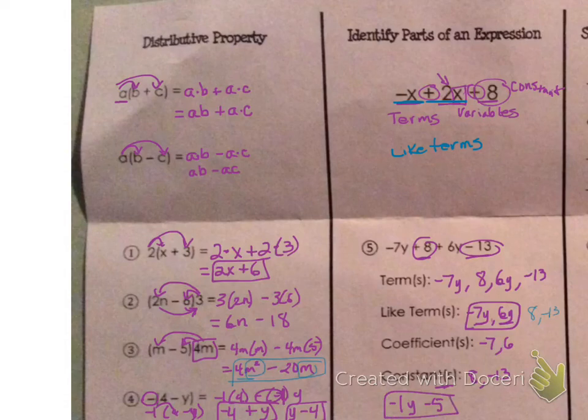So that's these two sections. The next section, the last section, will be in a different video, so look for it. It will be called Simplifying Expressions Part 3.